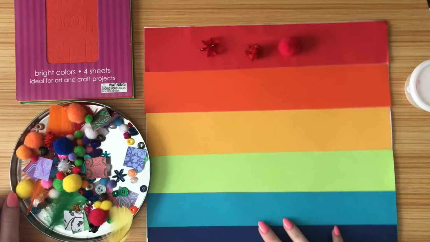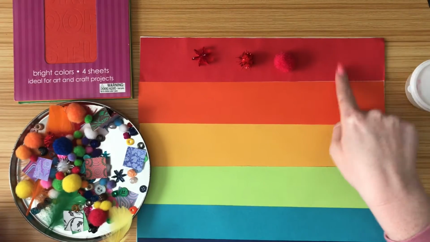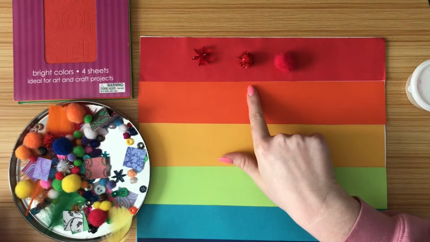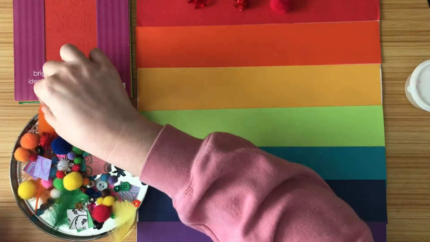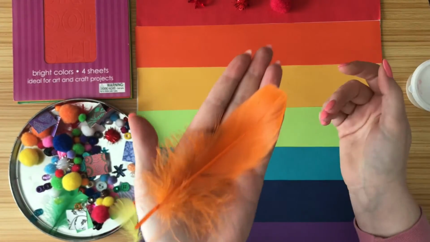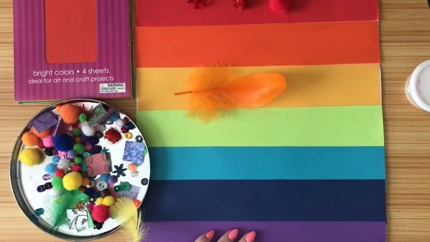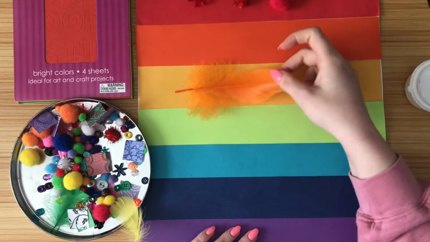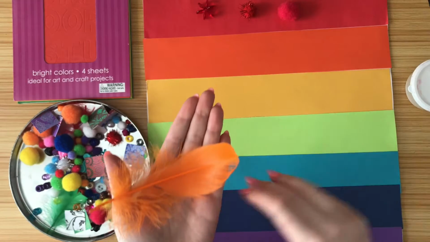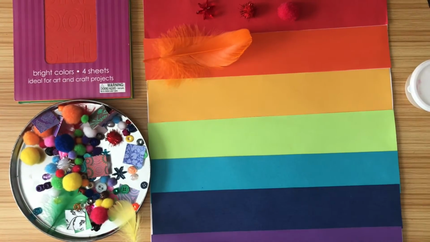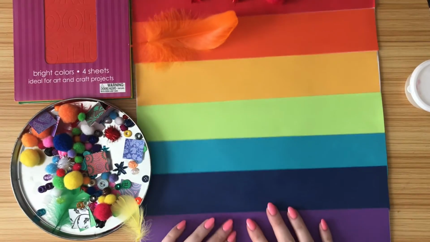Okay, so as you can see, this bead is red, so I put it on my red stripe. These two pom-poms are also red, so they go in the red. Okay, let's see. Oh, I have a feather here. Where would this feather go? Would it go in my yellow spot? No, because it's not yellow. What color is our feather? It's orange, so we would put our orange feather on our orange piece of paper here.